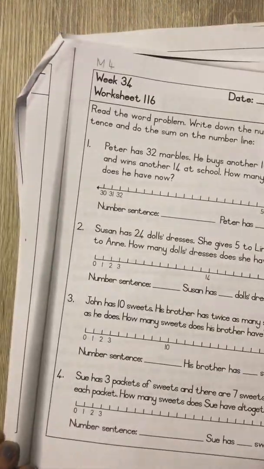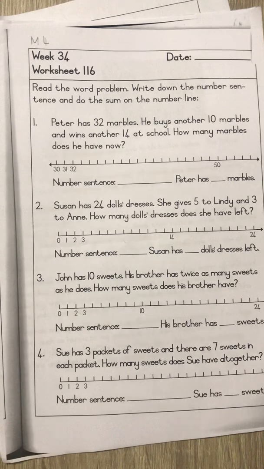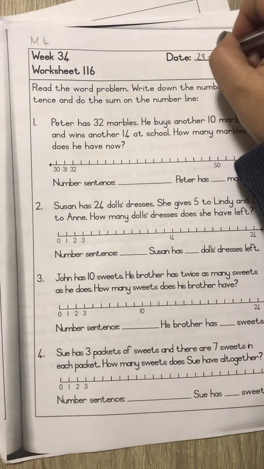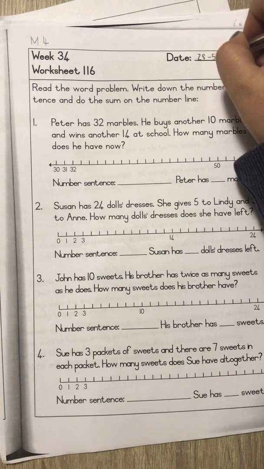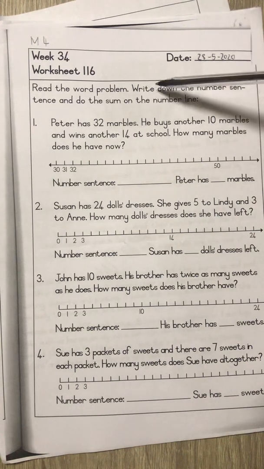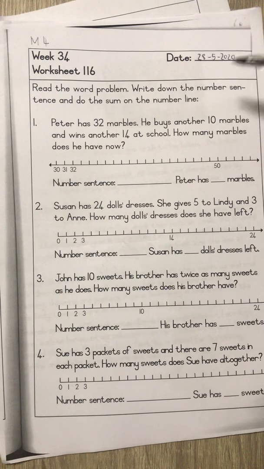Okay, so we are finished with M2. We are moving on to M4. Okay. It asks for the date on top, so we write 28-5-2020, our maths date. Then they say, read the word problem. Write down the number sentence and do the sum on the number line. Great. This is actually a very fun part, grade 2.